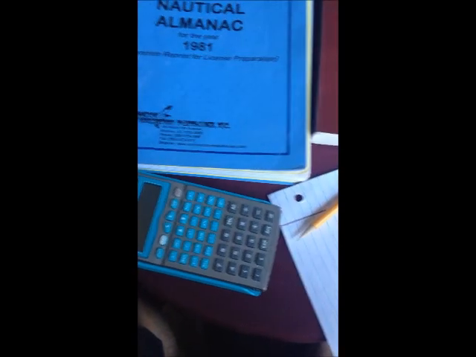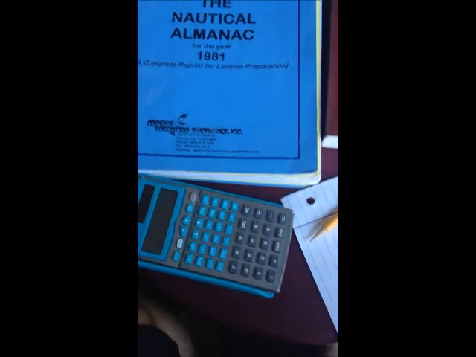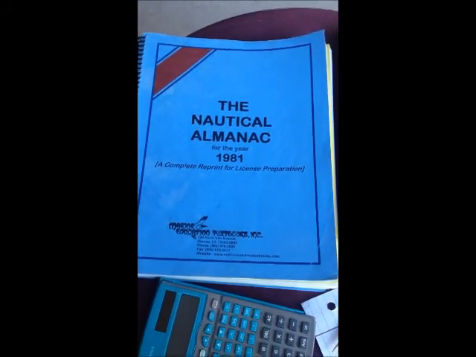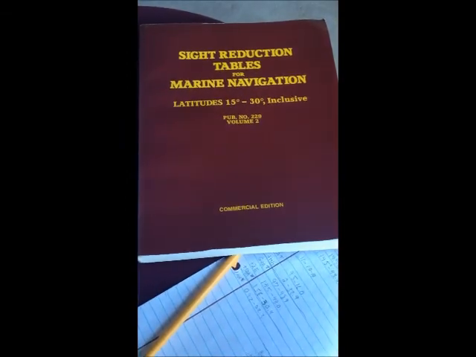My name is Cadet Michael Zinti, and today I'm going to be teaching you guys how to work down an azimuth of a star. Let's go! In order to work down an azimuth of a star, you'll need the nautical almanac and the sight reduction tables, which is also called Publication 229, a calculator, and pencil and paper.